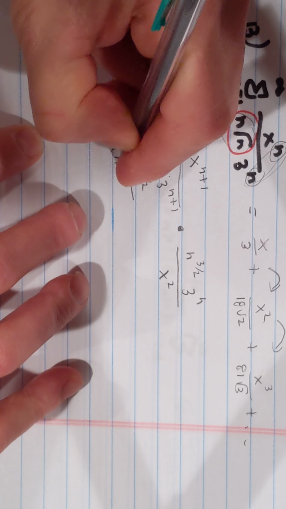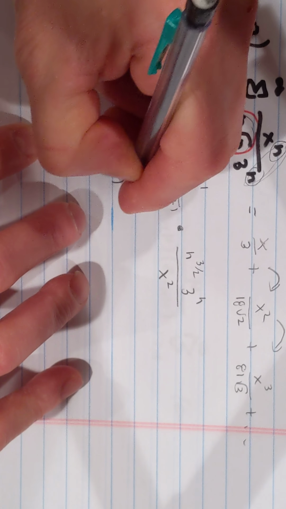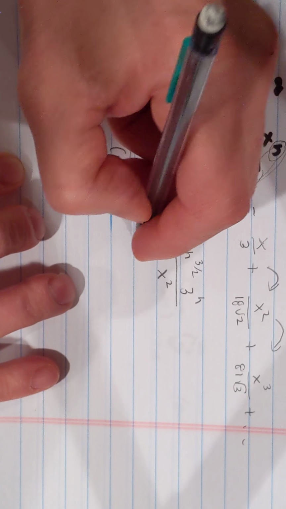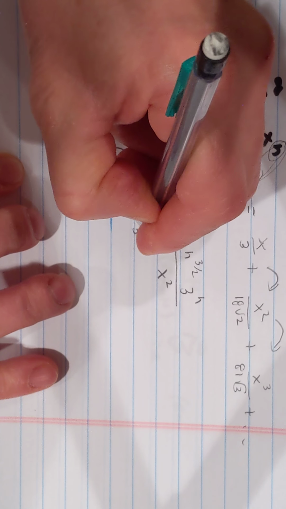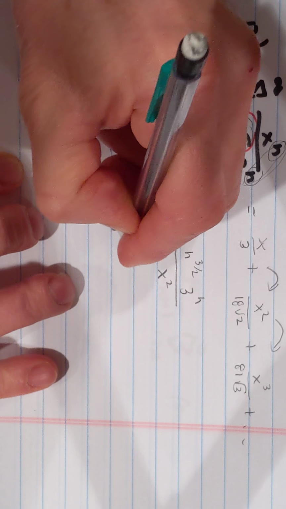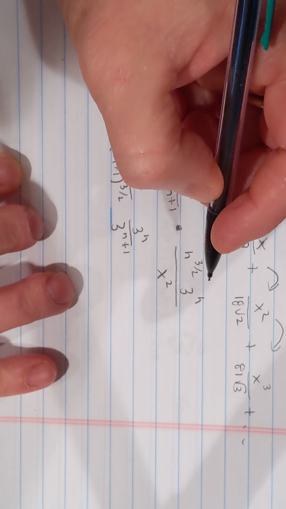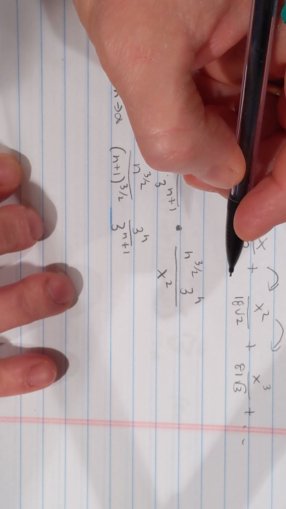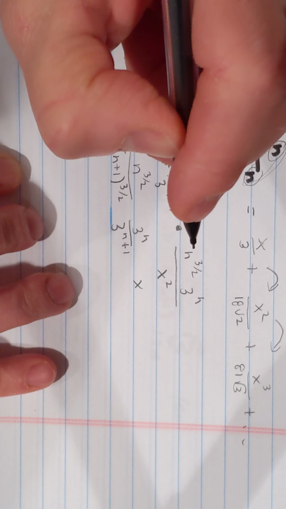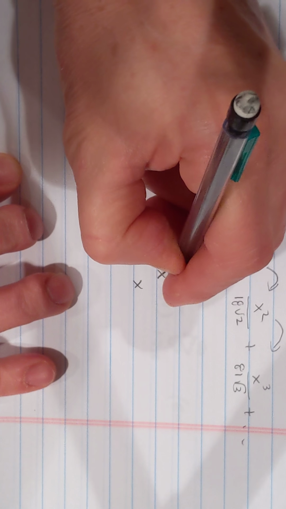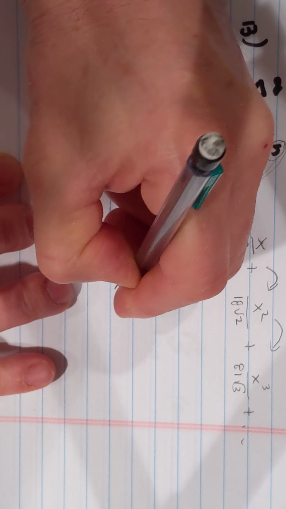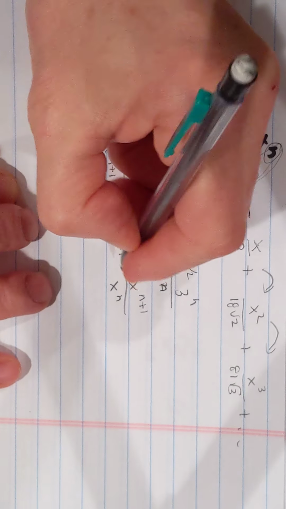This is usually the limiting part, the part that disappears for me. Then I'm going to do the 3's. And then I've got the x's. I don't know why I put a 2 there, that should be an n. n x over x^n.